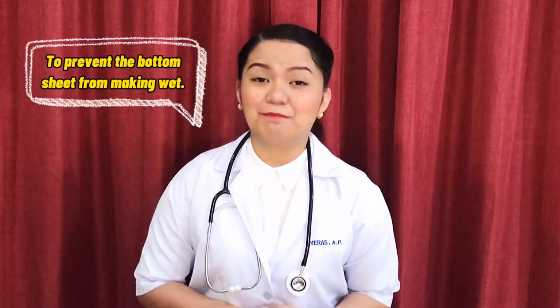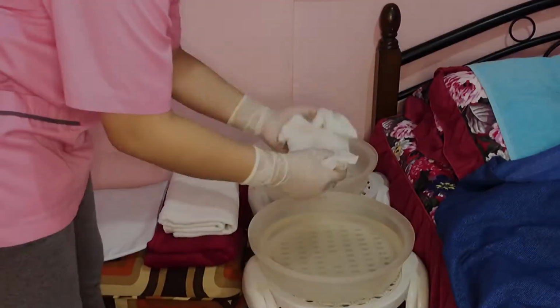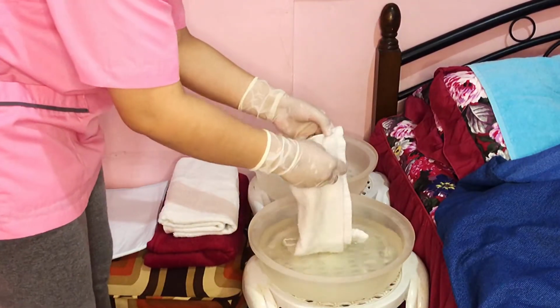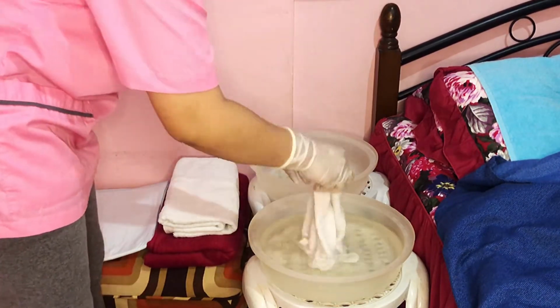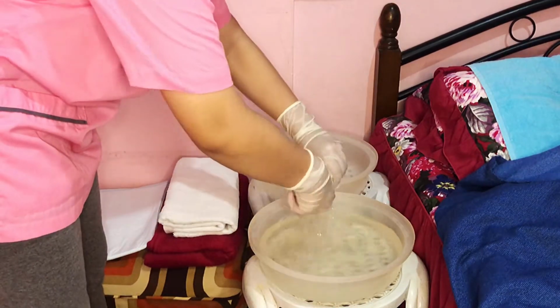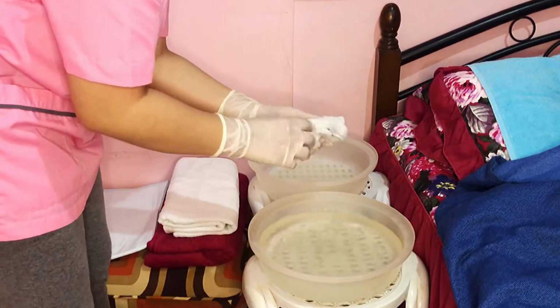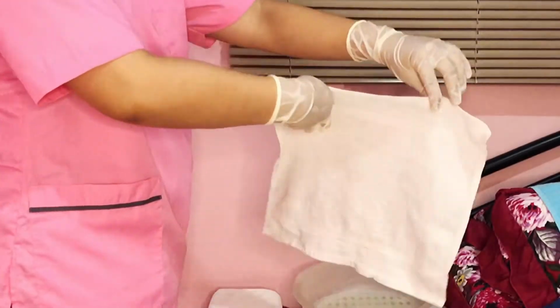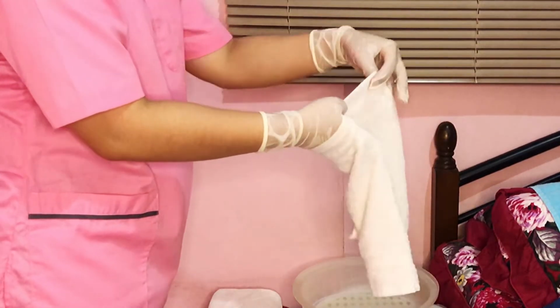This is to prevent the bottom sheet from getting wet. Moisten the sponge towel with plain water. And don't forget to make a mitt with your sponge towel.